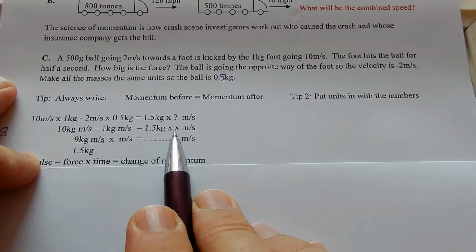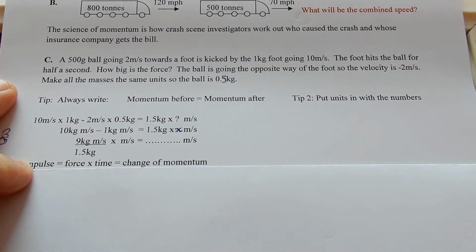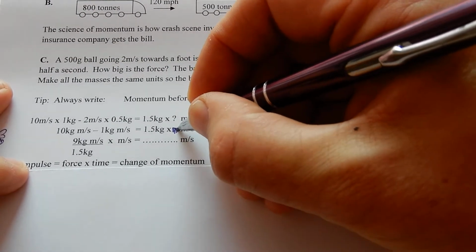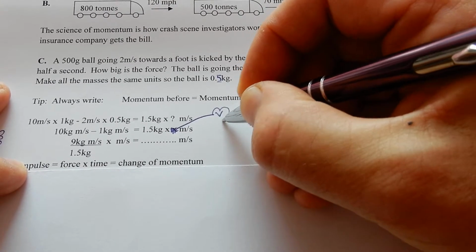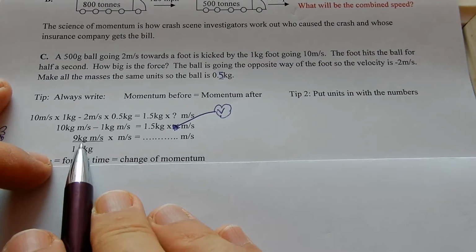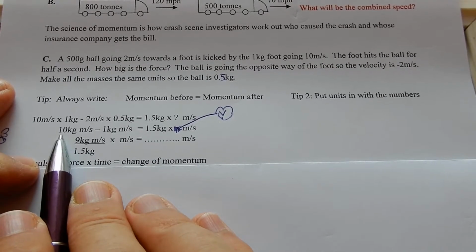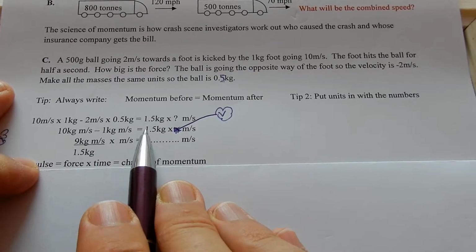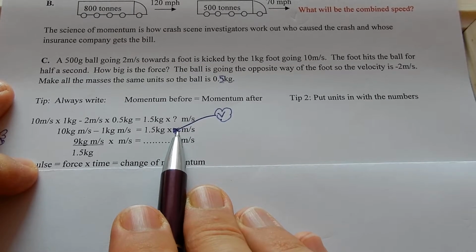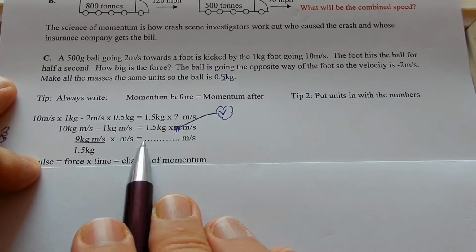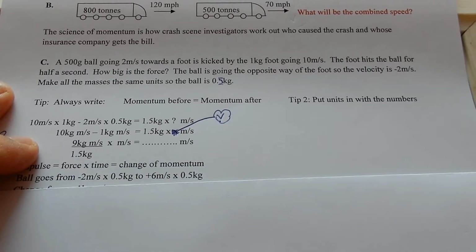But that's going to be times v. Let's be much more sensible, v for velocity. Right, okay. Here we go. 10 minus 1 is 9, equals 1.5 times what we're after. So, divide by 1.5 on both sides of the equation. You'll get the velocity that way.